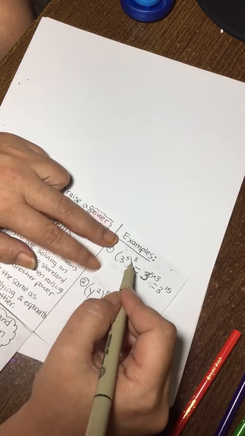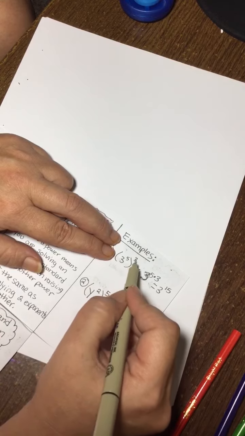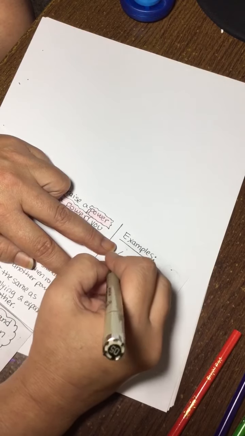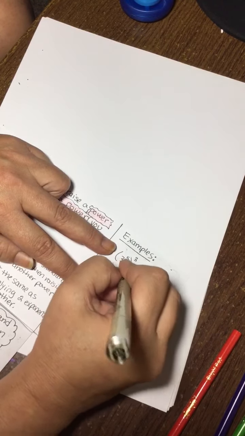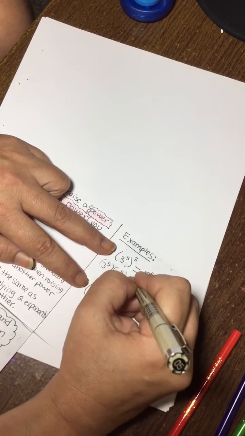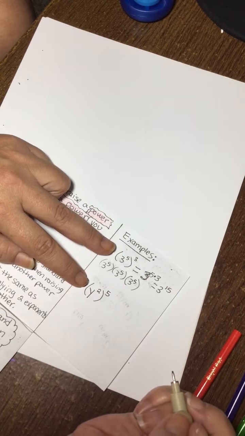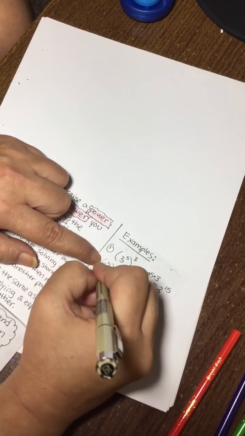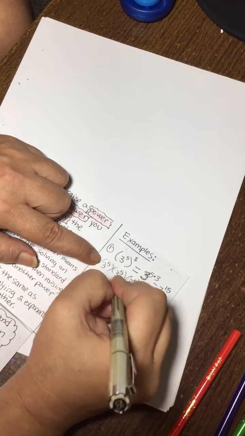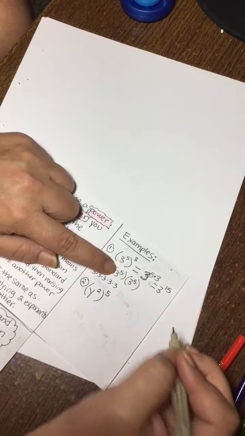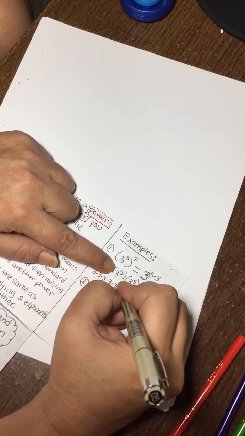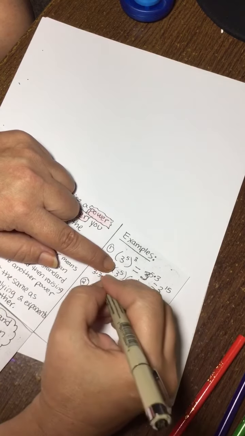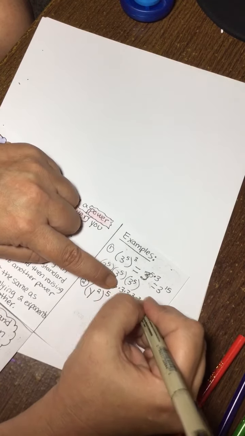Now why does this work? Well, I've taken what's inside this parentheses and I've multiplied it by itself 3 times. So that is the same thing as 3 to the 5th times 3 to the 5th times 3 to the 5th. And if I expand those out, I'd have 5 3's here. So 3 times 3 times 3 times 3 times 3 for this one to expand. For this one to expand, I'd have to do it again. 3 times 3 times 3 times 3 times 3. 1, 2, 3, 4, 5. 1, 2, 3, 4, 5.